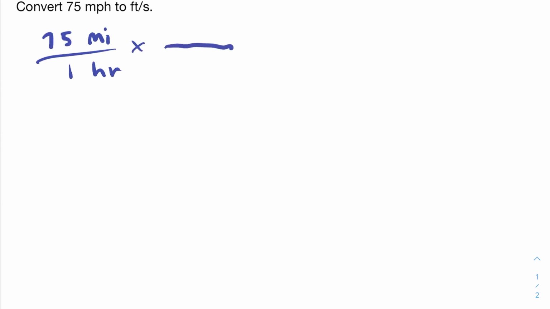So we know we're going to need to convert both miles and hours, but we could start with miles first. We know that there are 5,280 feet in 1 mile. But do we multiply by 1 over 5,280 or by 5,280 over 1? What you want to do is multiply by 5,280 feet over 1 mile, because that will allow miles to cancel out.